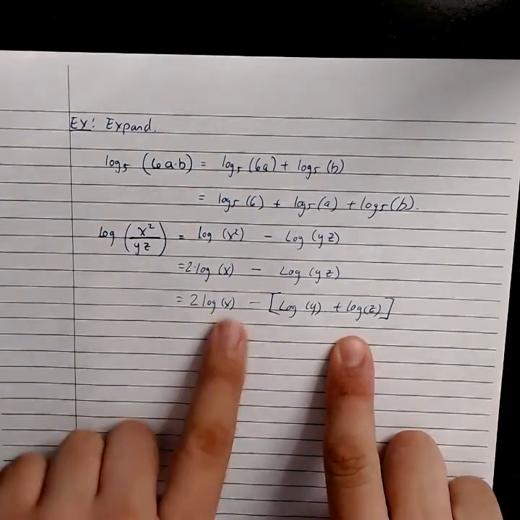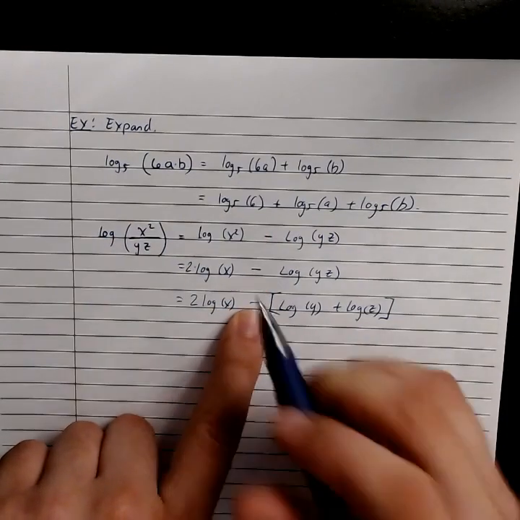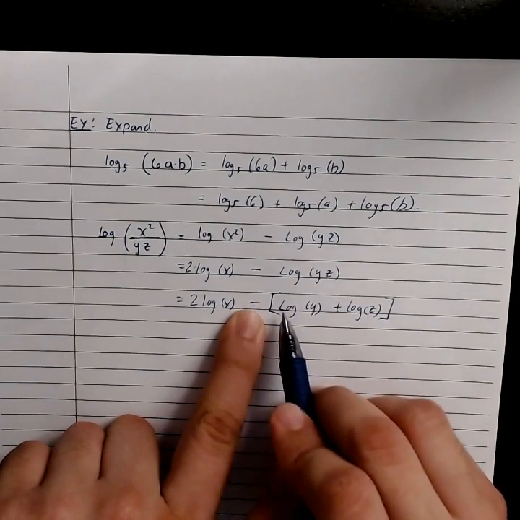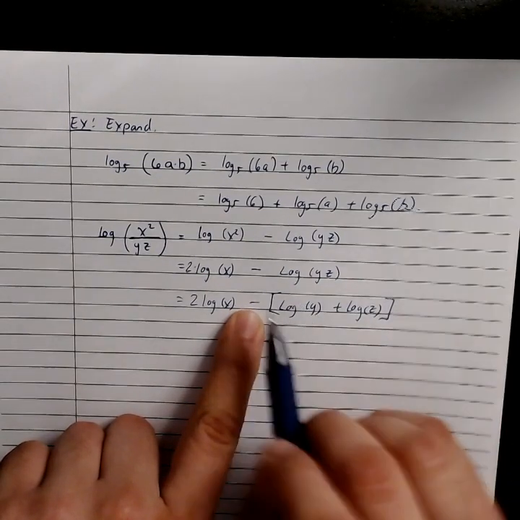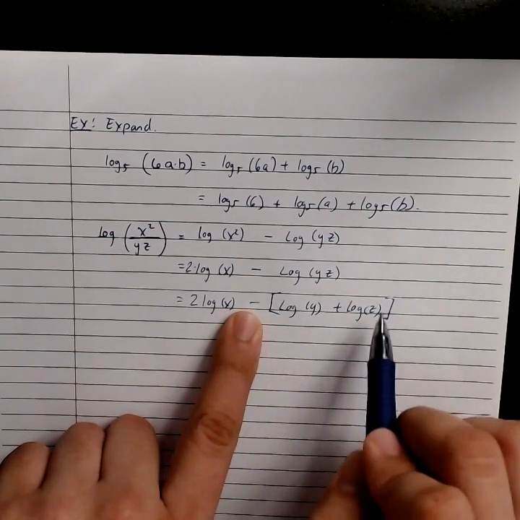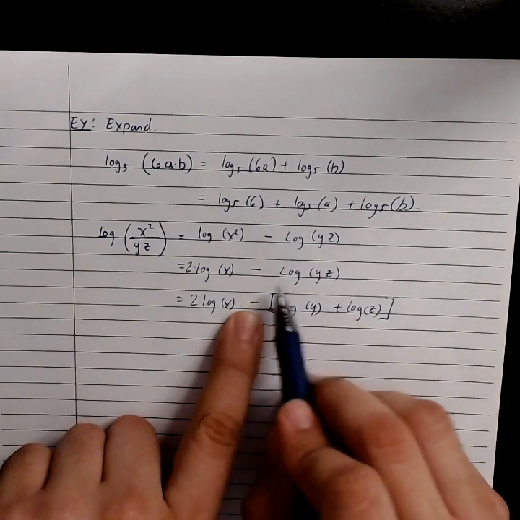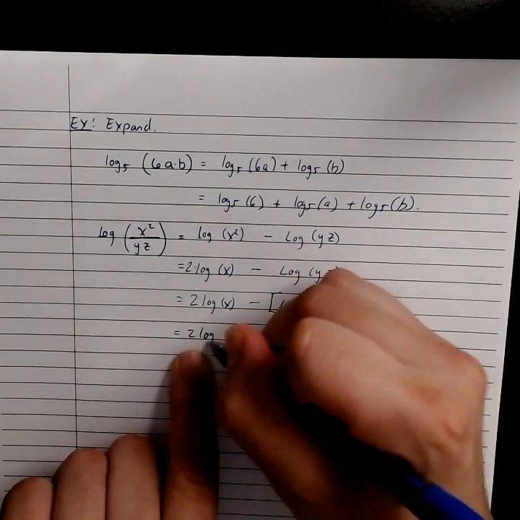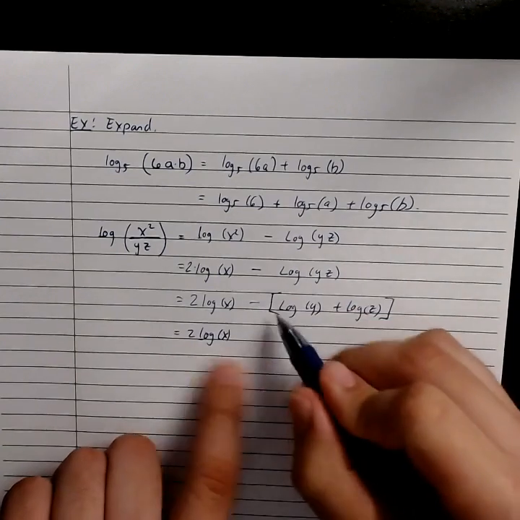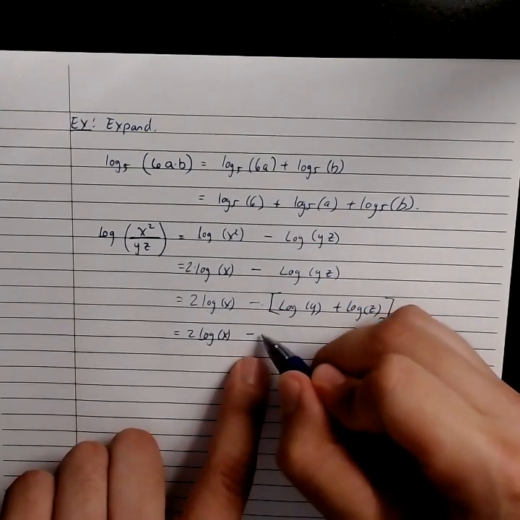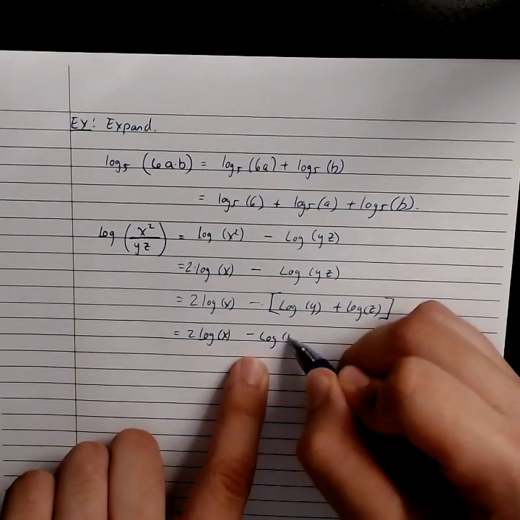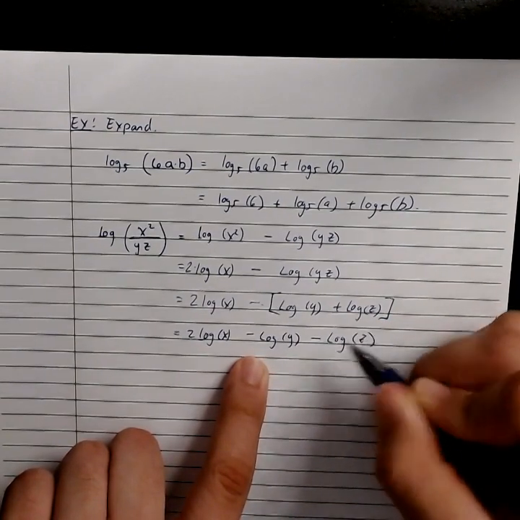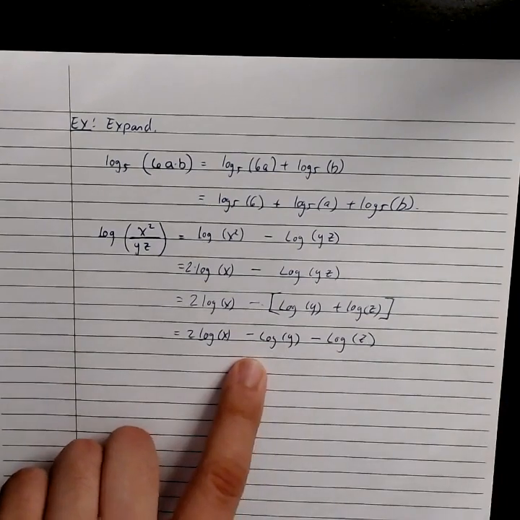Well, notice this minus applies to this. So this minus will apply to all of this. But whenever you have a minus that's applying to several pieces, well, that'll distribute. So here we could write this as 2 common log of x, and now we distribute our negative. That's minus the common log of y minus the common log of z. Notice that negative distributed out.